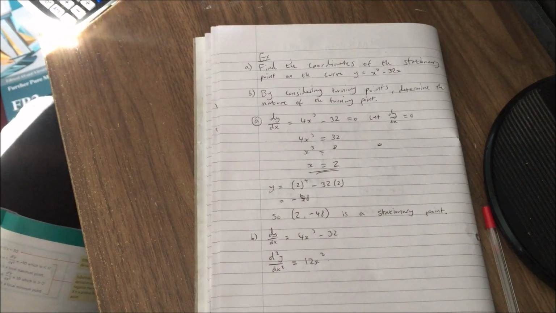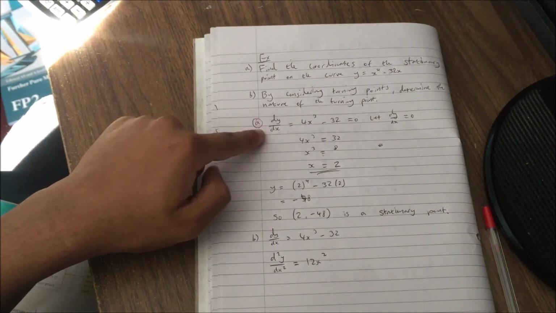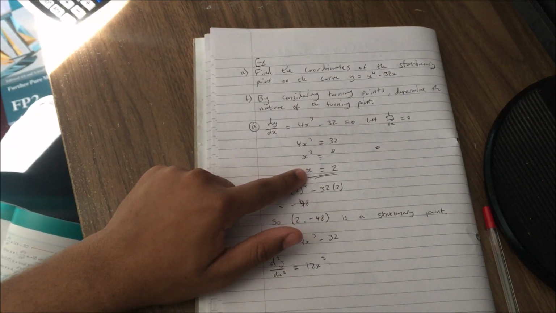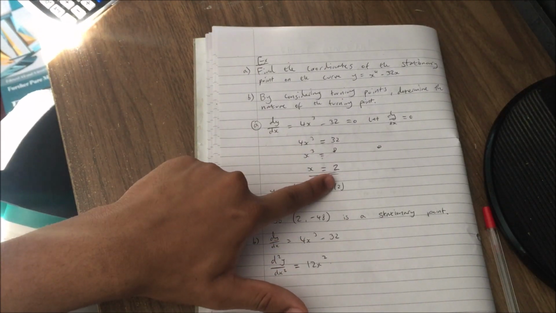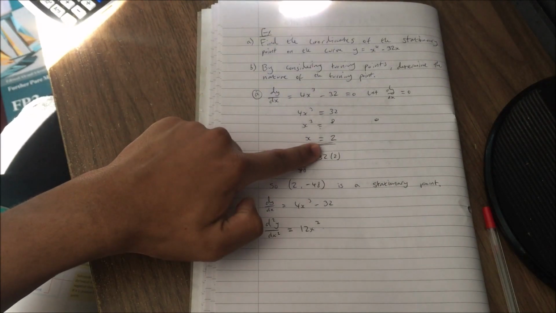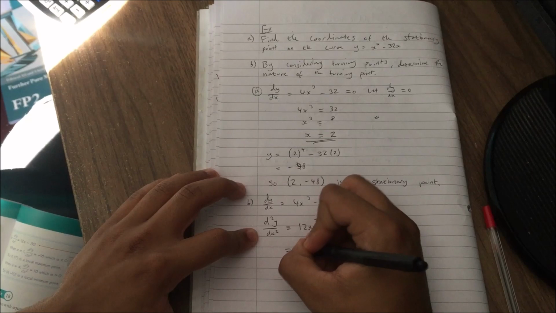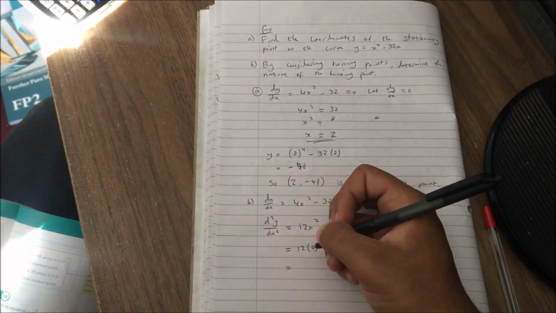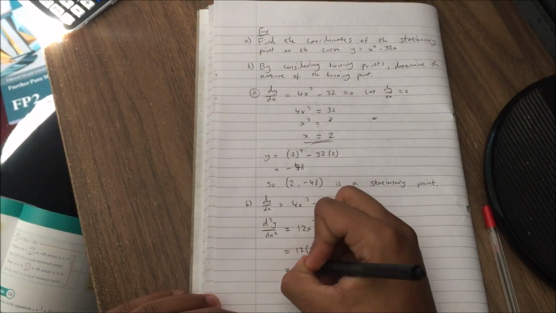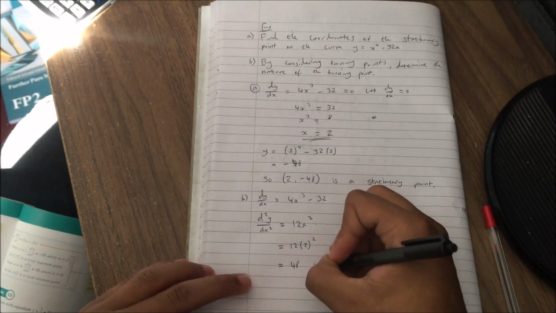And that's it. Okay? So whatever value you have found for dy by dx equals 0, so x equals 2, that is the value that we had found. We're going to substitute that into our second order derivative. So 2 squared, and 12 times 4, that is 48. Very obviously, this is a minimum point.